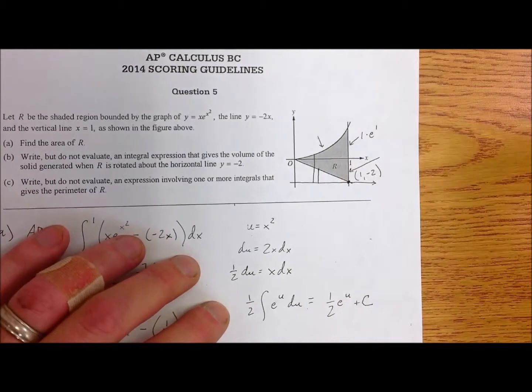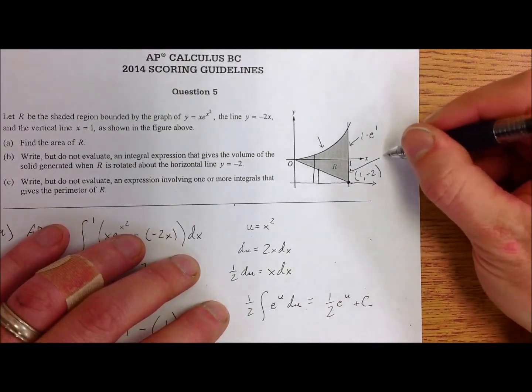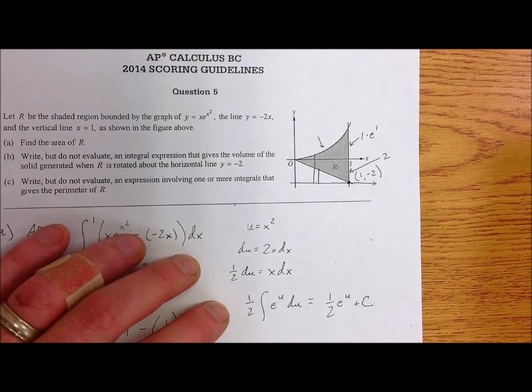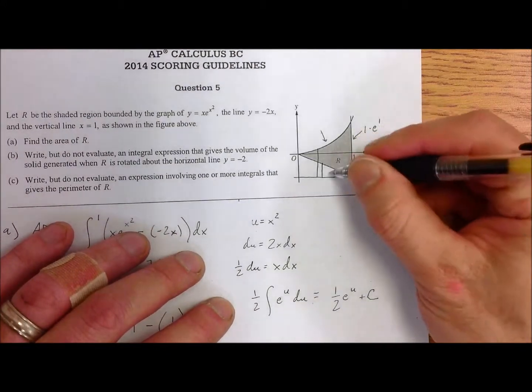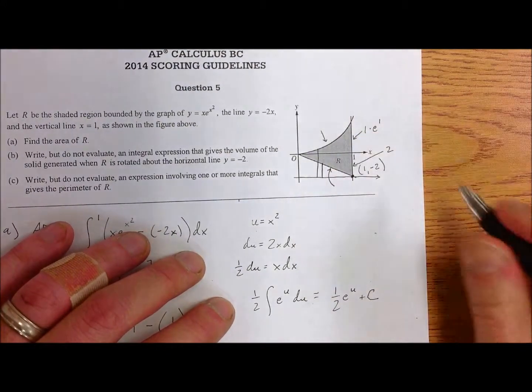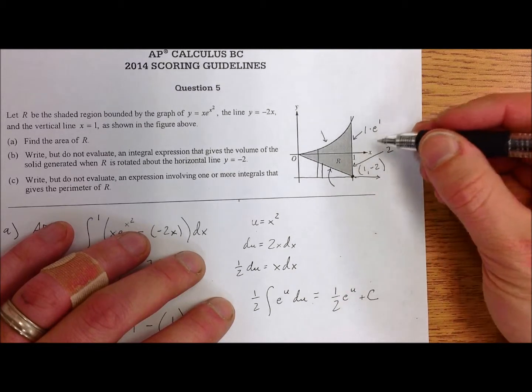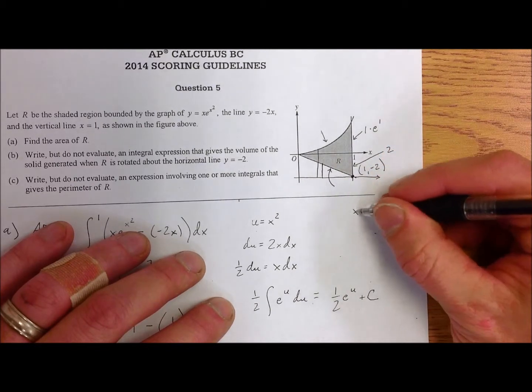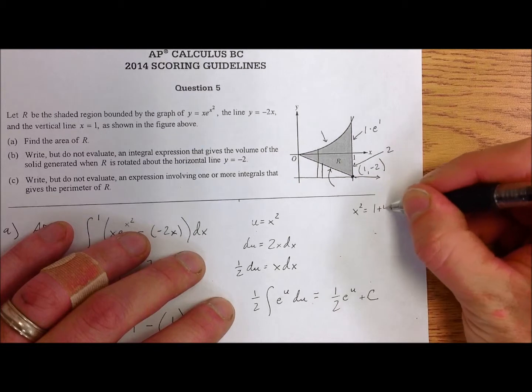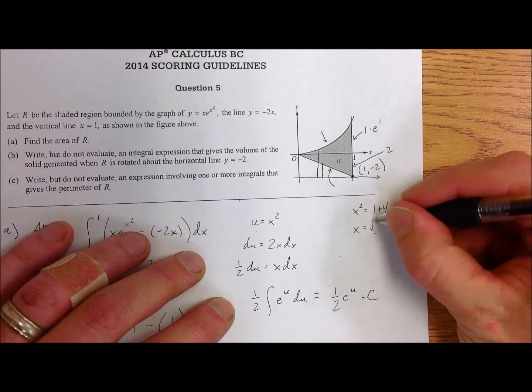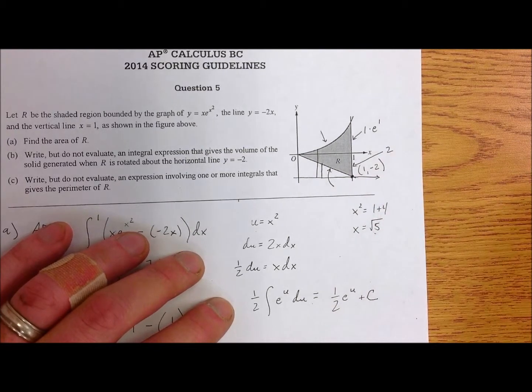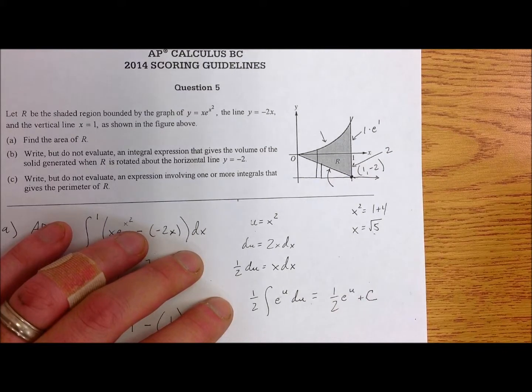This portion, I think I already discussed, has a length of 2, since obviously there's no negatives for length. And then this will need a Pythagorean theorem, but it's just 1 squared plus 2 squared equals x squared. So that should be the square root of 5.